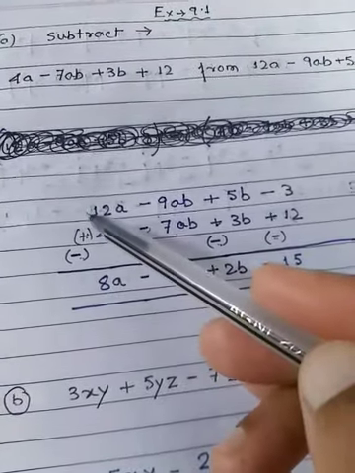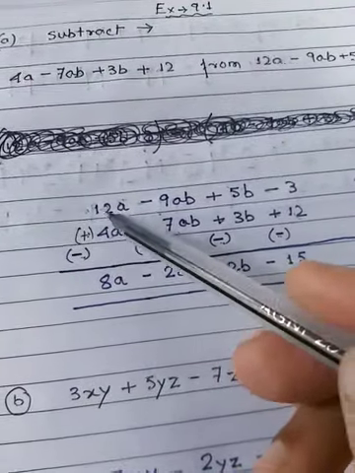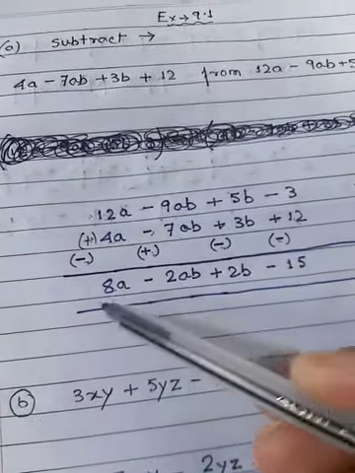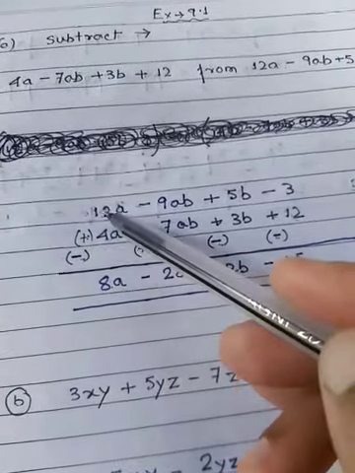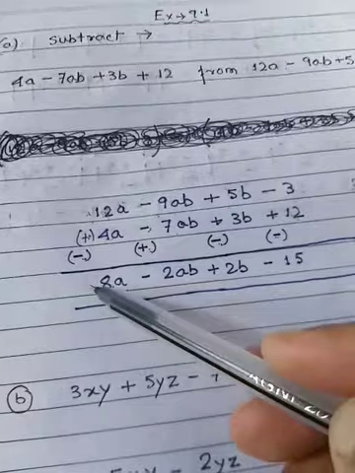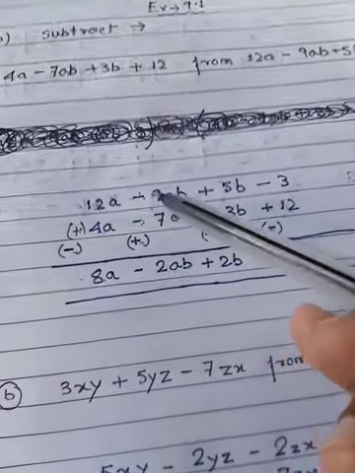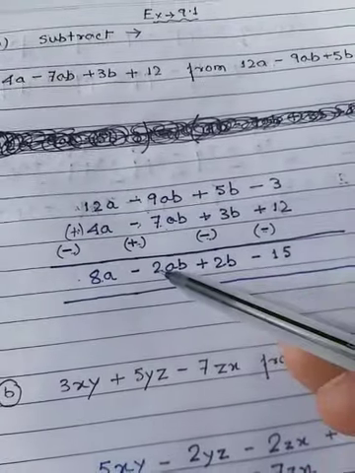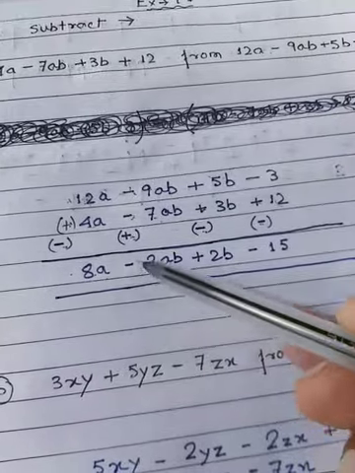Now the above one, what sign is it carrying? Plus. So plus minus minus, so you have to perform minus. 12 minus 4 is 8. So 8a is the answer. Because 12 is a bigger number compared to 4a, so 12 is carrying what sign? Plus. So I have not given anything. Now minus plus is what? Minus. So you have to do minus. 9 minus 7 is what? 2. Now which number is greater? 9. So 9 is carrying what sign? Minus. So I have given minus sign.